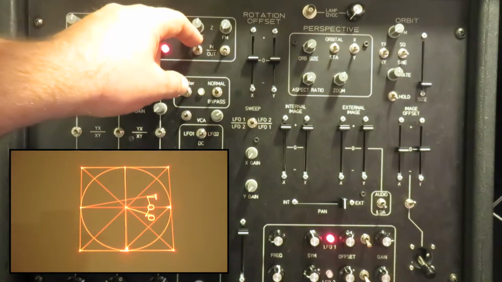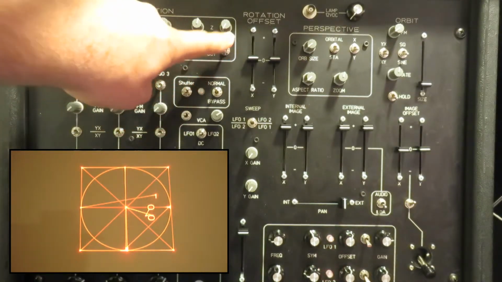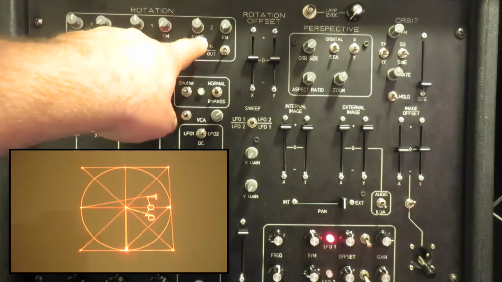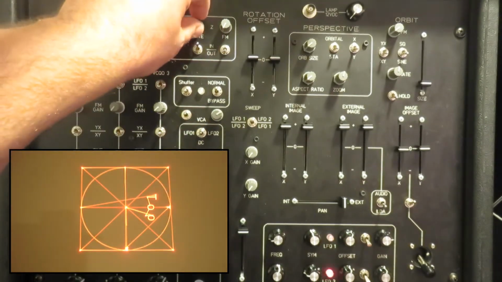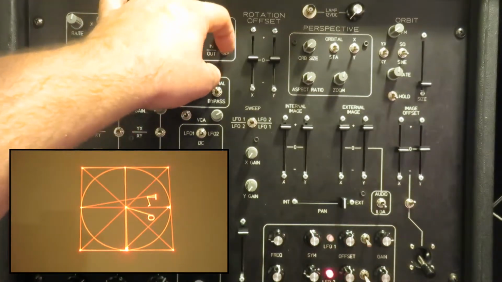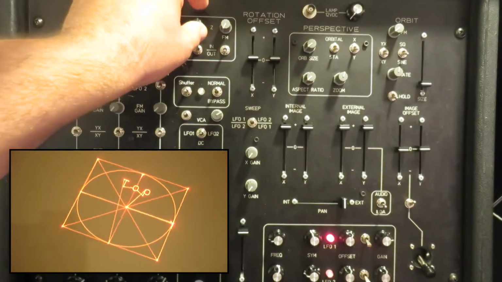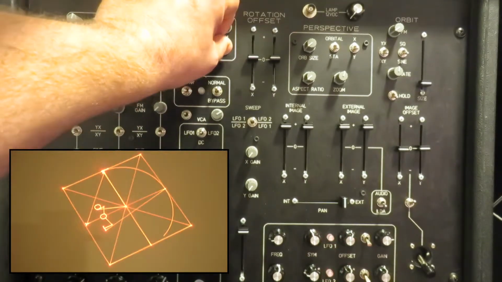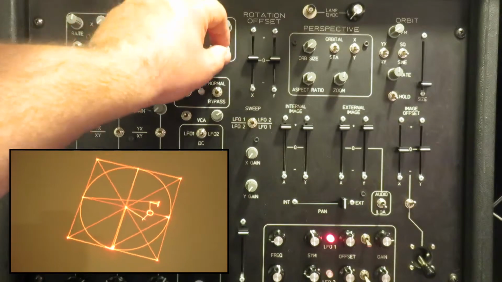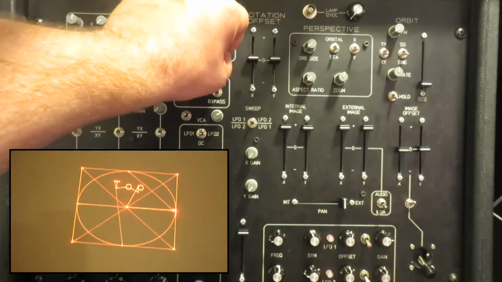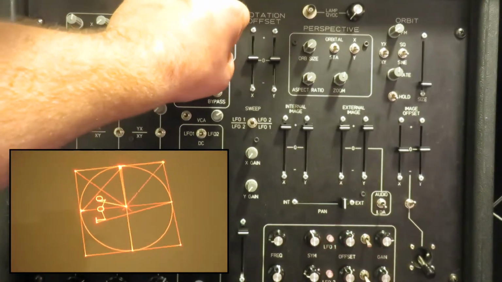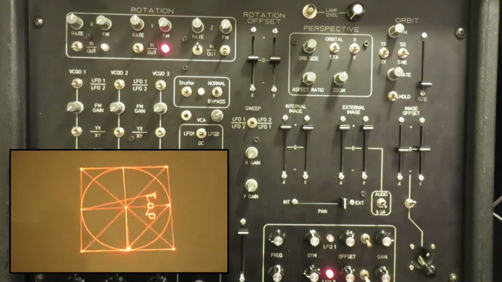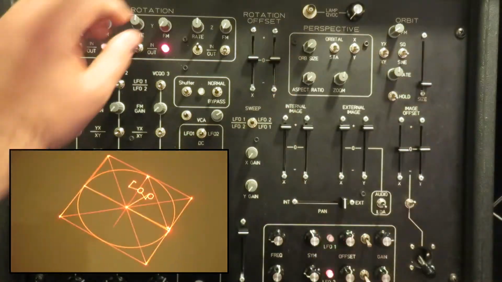Bring that back out. Now, there's a switch right next to it here that's likely labeled something different on the later consoles. The first one or two consoles, I believe it didn't identify that at all. All this does is change the direction without having to use the potentiometer to change the direction. And that's all that's for. Just to the right is rotation offset.